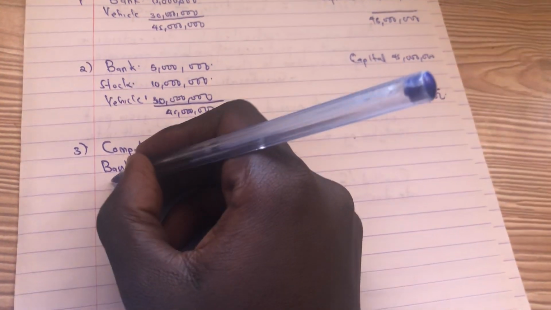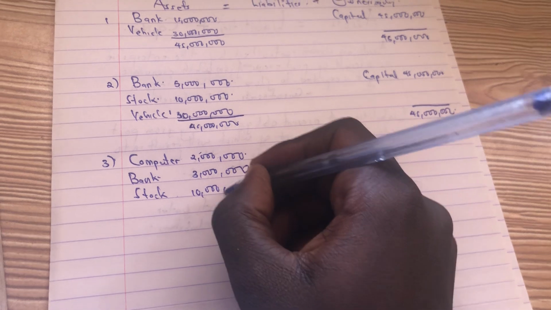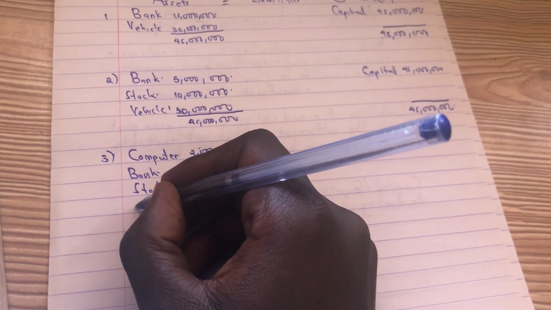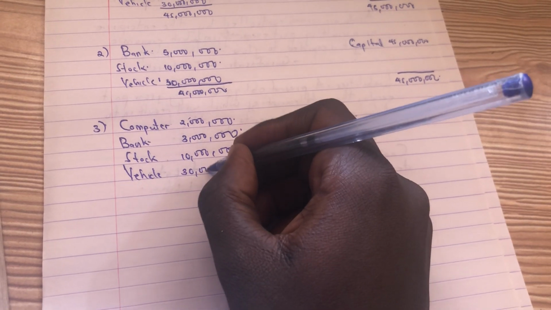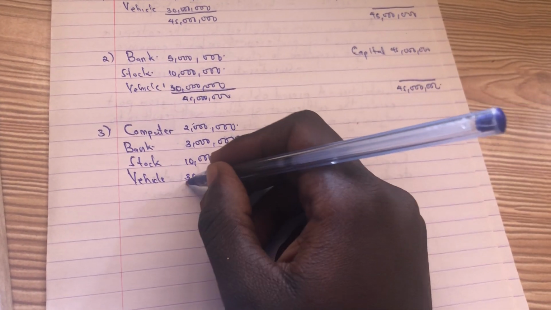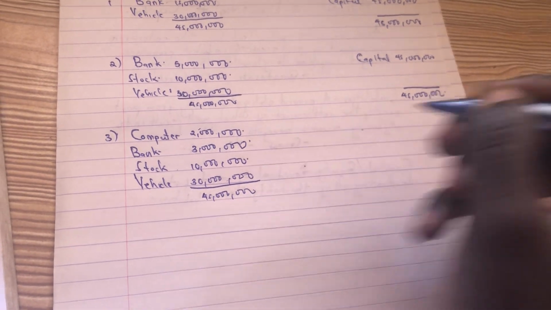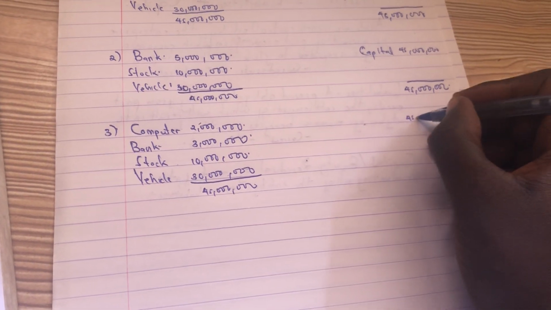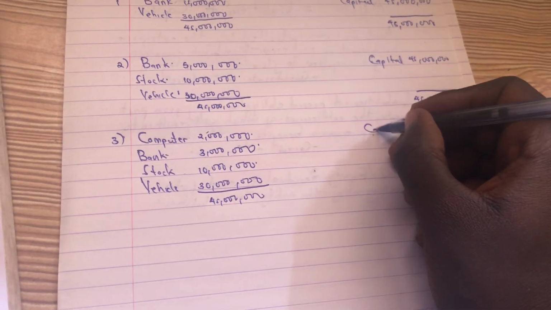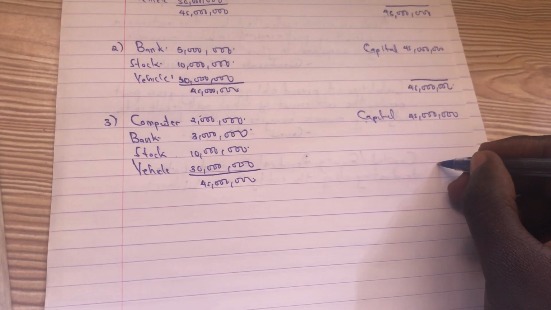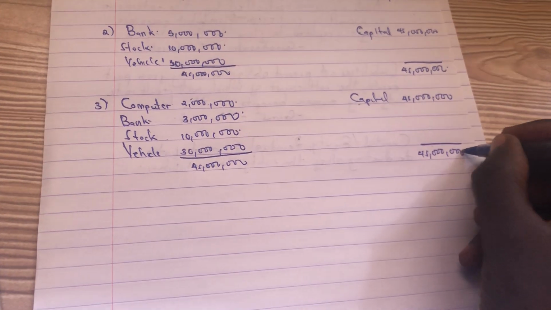Are we together? This is our stock. It's 10 million. And this is our vehicle, 30 million. Are we together? So this is still 45 million. Remember, we said this should always be equal. And this side, our capital, is actually 45 million. This is our capital. Just remain with 45 million. Are we together?